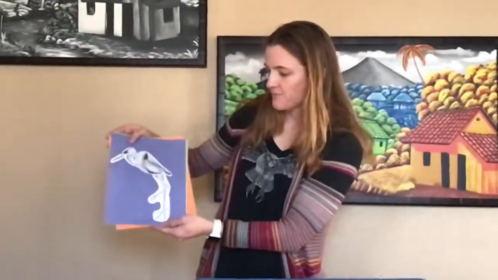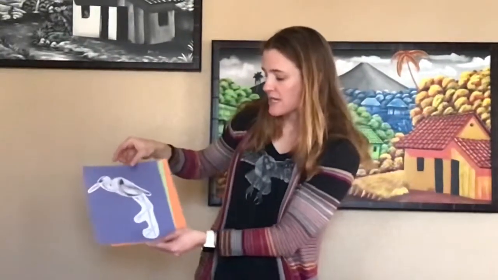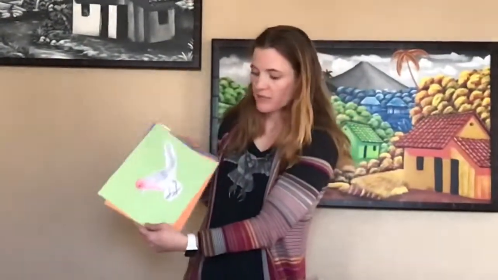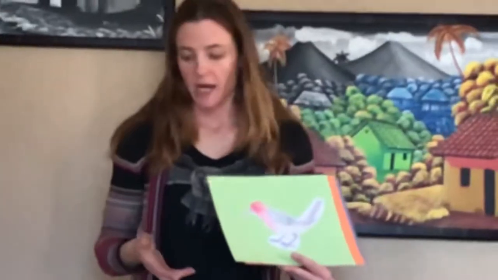Then they can color it. Here we have much longer legs, much longer beak. So this is kind of putting to action. It's a fun craft, but it's also putting their knowledge to work so that they can build a bird with the adaptation required.